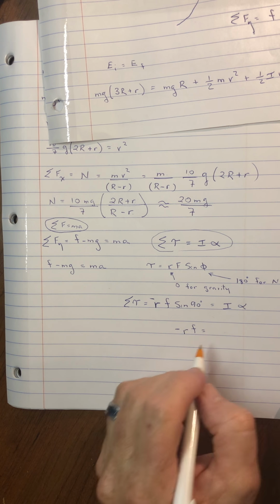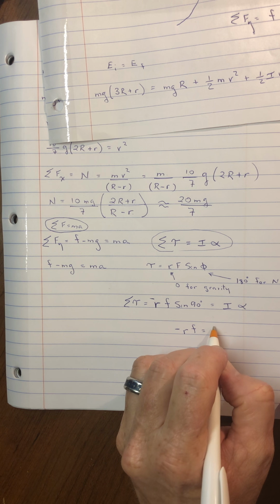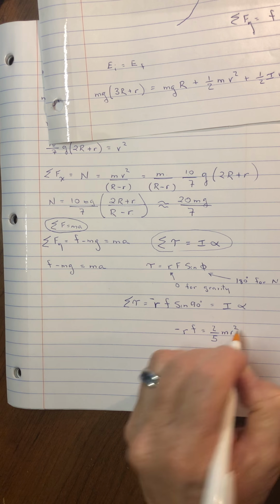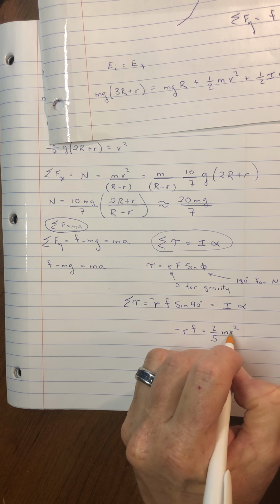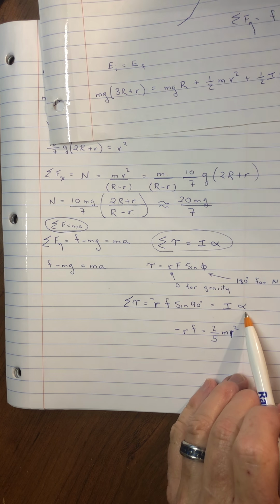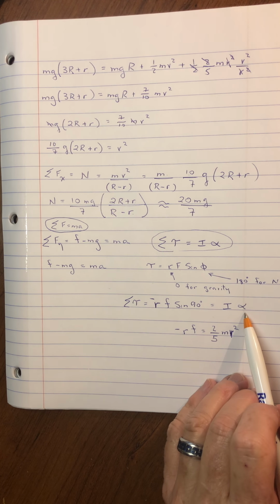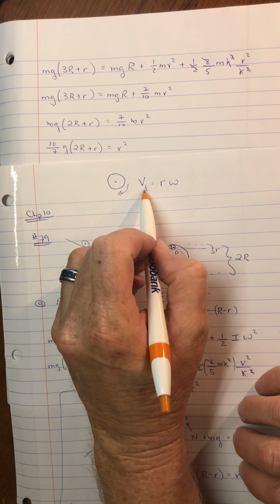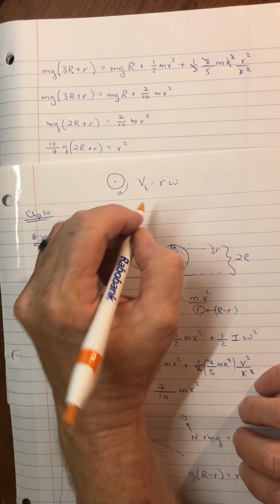And the moment of inertia, as we've said already, is 2/5 mR squared. And let me take advantage of the same thing that we did way back on page 1, where we said there's a mathematical connection between the translational speed and angular speed.